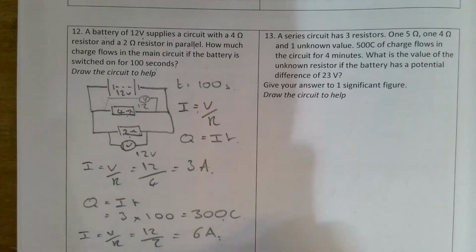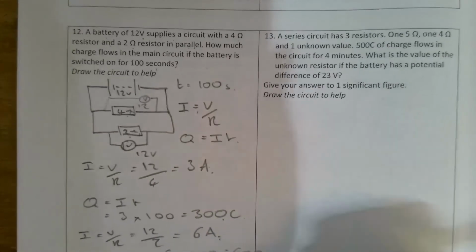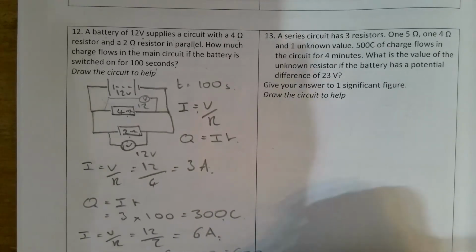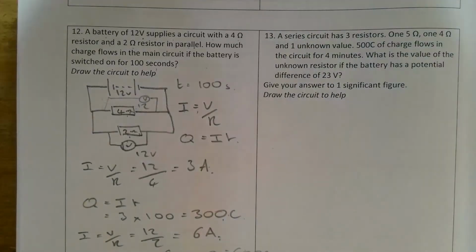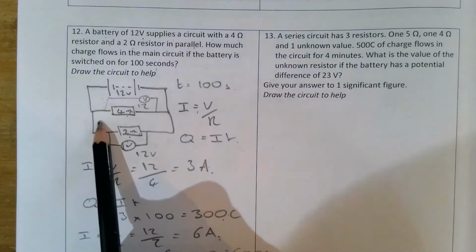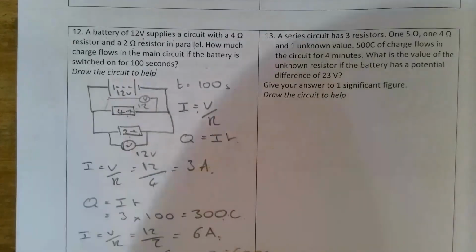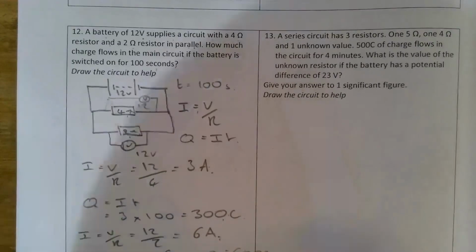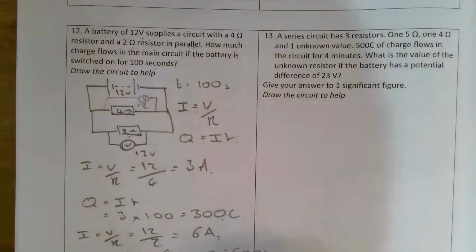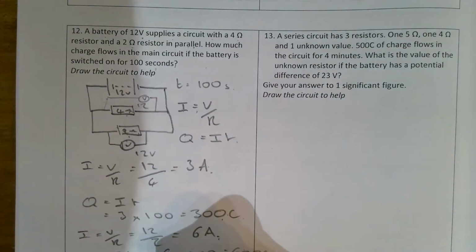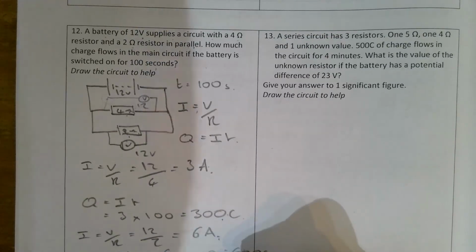In fact, it's doubled, and you see the resistance is half, so that looks alright. As you can imagine, you can kind of guess what's going to happen here then, can't you? So if we've got Q is equal to IT, and that's going to be 6 times 100, which will give me 600 coulombs, so just double that. So you get twice the amount of charge flowing through this part of the circuit as you do that circuit, and that's because it's got half the resistance. So here we've got 300 coulombs.